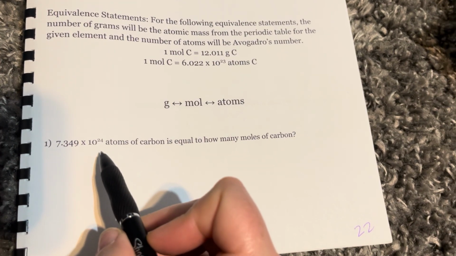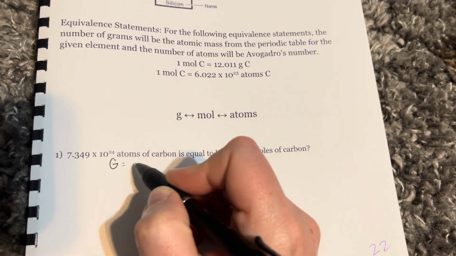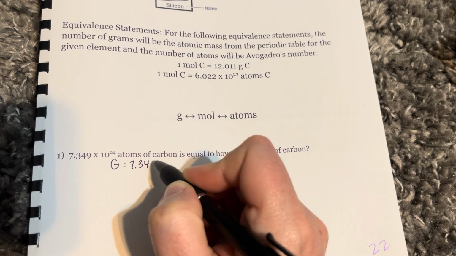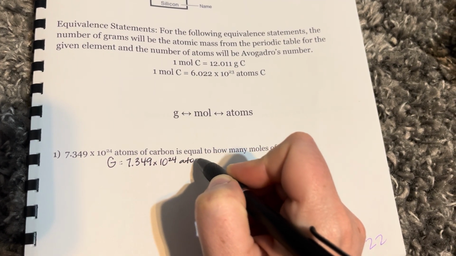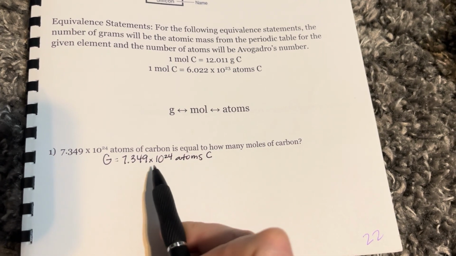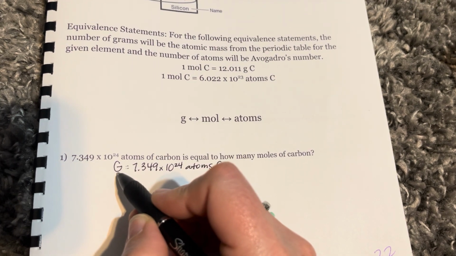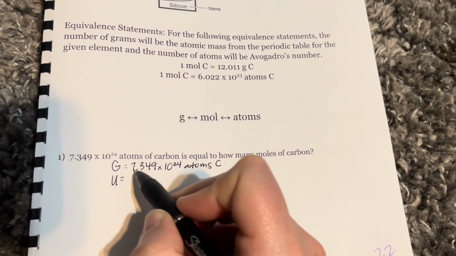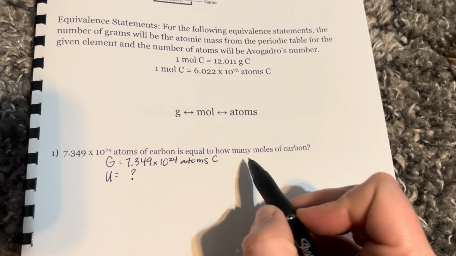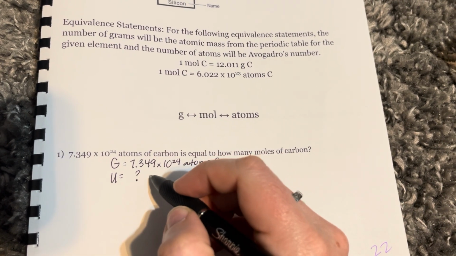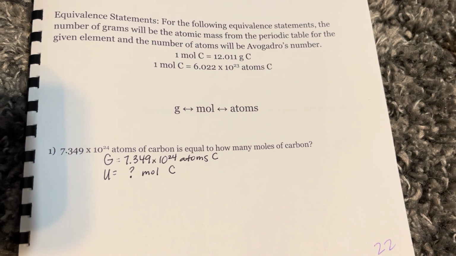Usually I have my kids say, okay, given, write this out. Atoms, carbon. Remember, anytime you write a number, you want a number, a unit, and the chemical that goes with it. So G is given, U is unknown. What am I trying to get to? Okay, I don't have a number for that because that's what I'm trying to find. But it says how many moles of carbon. So I'm looking for moles of carbon. That's my unit and chemical.